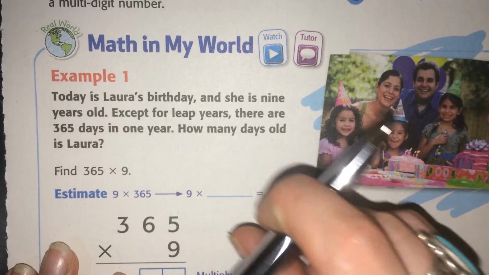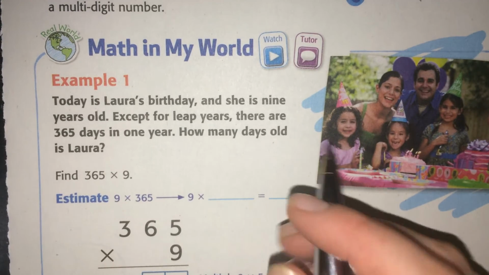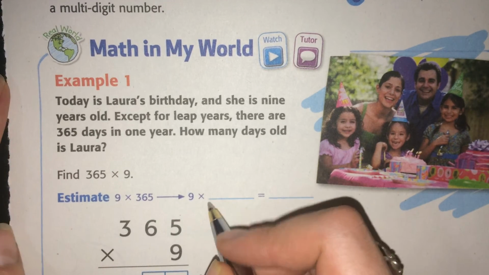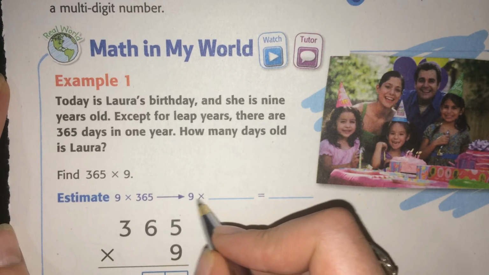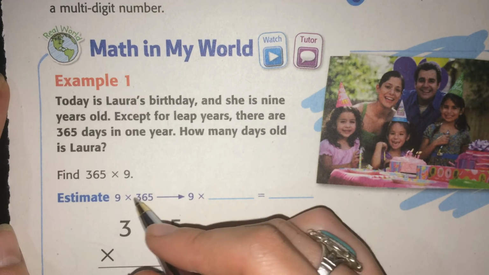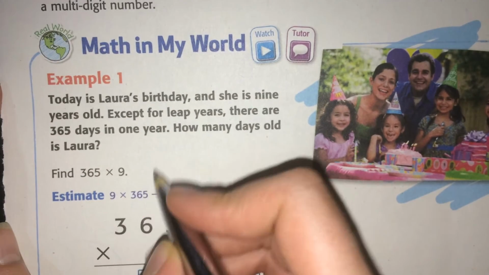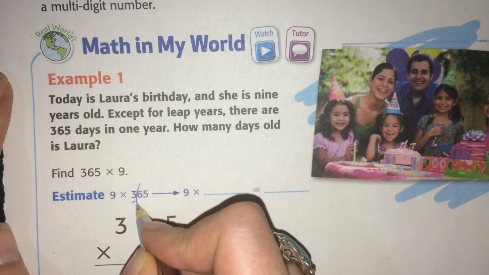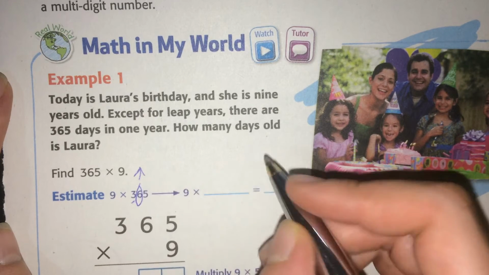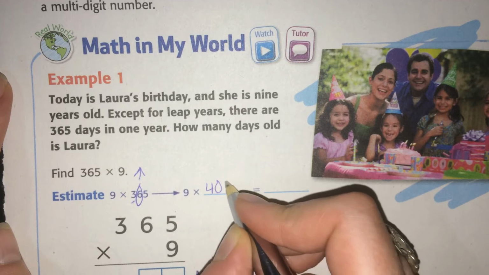Let's estimate right away so that at the end we'll know if our answer is reasonable, or if it's close. Leave the 9 and 365. Let's look at the 6. Push it up. So 400.